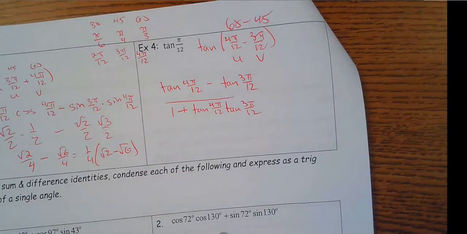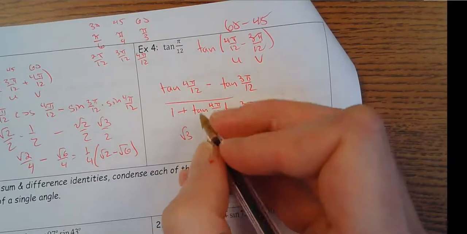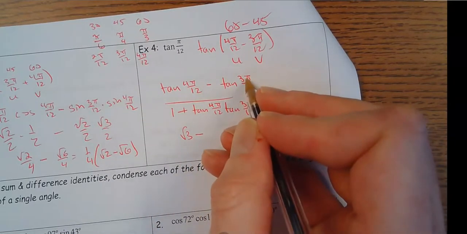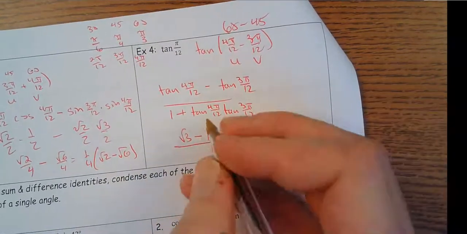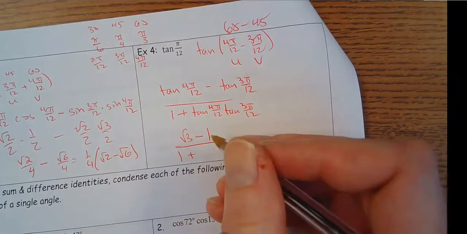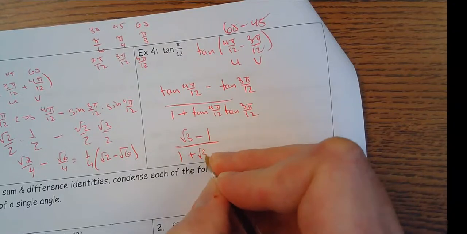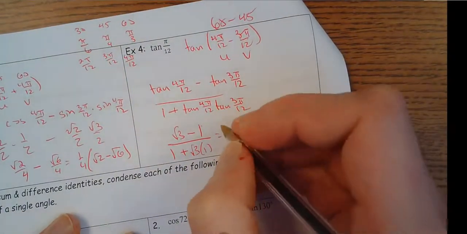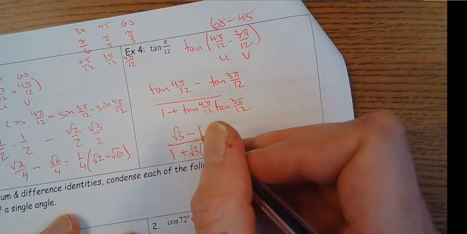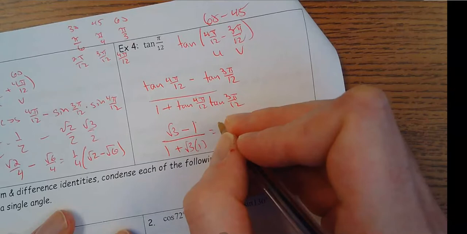Okay, so now thinking tangent, look at your reference angles, opposite over adjacent. Tangent of 4 pi over 12 would be radical 3. Tangent of 3 pi over 12, that's a 45, so opposite over adjacent would be a 1 because they're the same. Over 1 plus tangent 45, again, that's radical 3 times 1, because you're just repeating these, so you can rewrite those in there. So now I've got, let's think of this. I think this is easier. We'll just go like this.